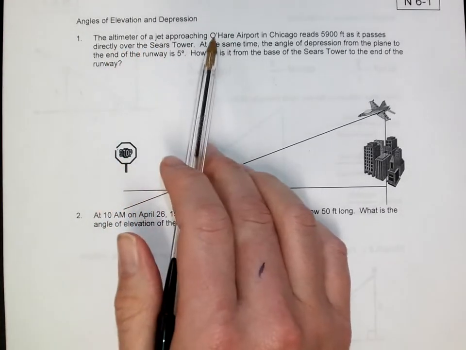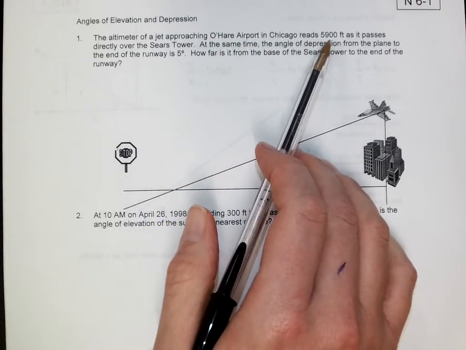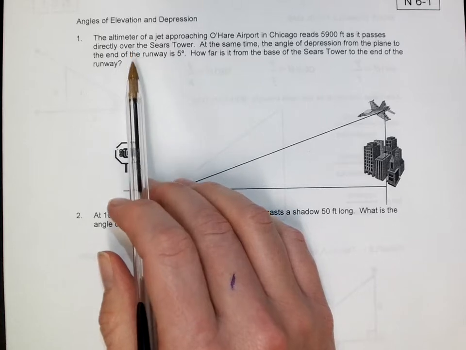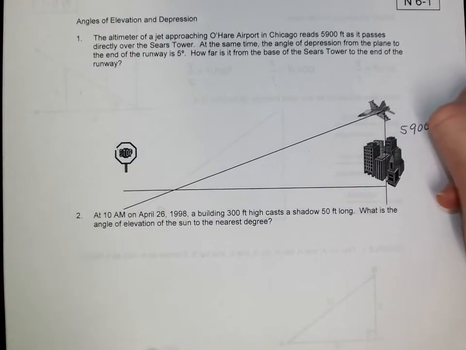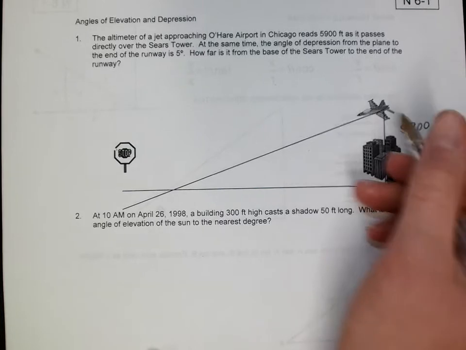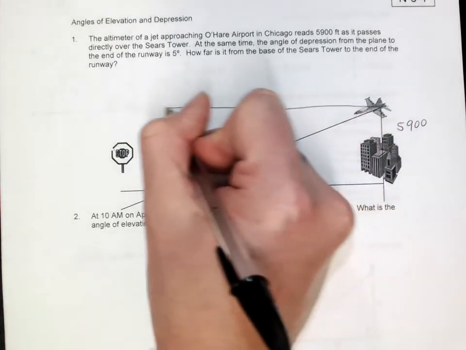We have a jet that's approaching the airport in Chicago, and it reads 5,900 feet as it passes directly over the Sears Tower. So this tells me that I'm 5,900 feet above the ground. At the same time, the angle of depression from the plane to the end of the runway is 5 degrees. You have to understand what an angle of depression is.